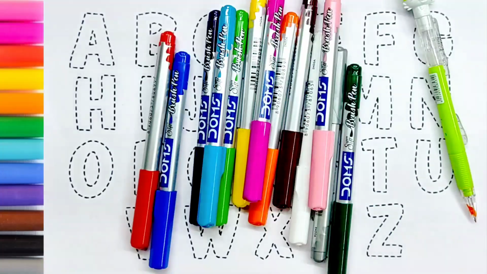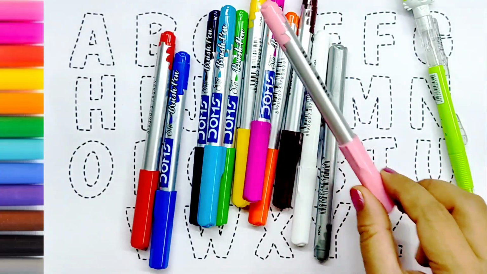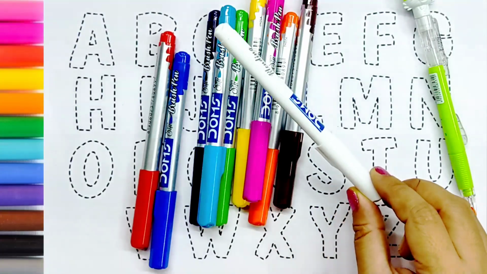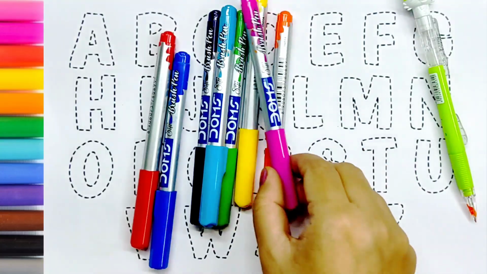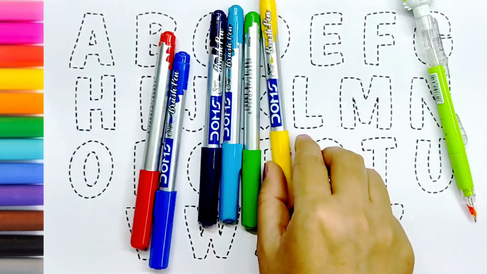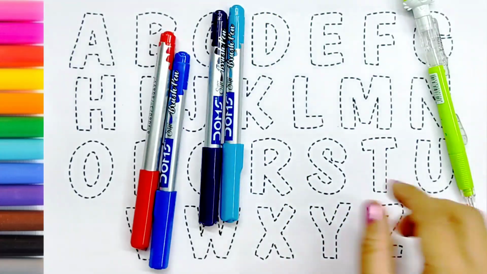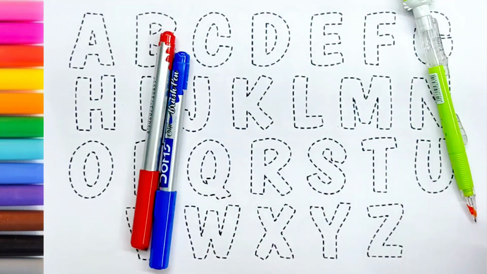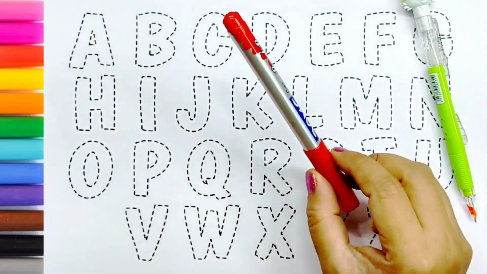Black color, dark green color, peach pink color, grey color, white color, brown color, pink color, orange color, yellow color, light green color, sky blue color, purple color, blue color, and red color.